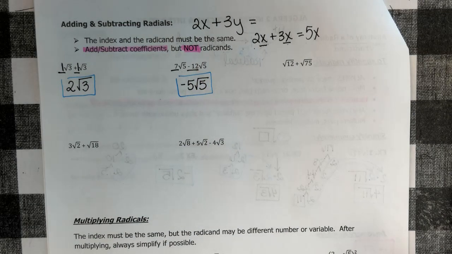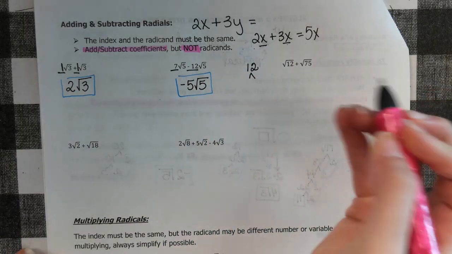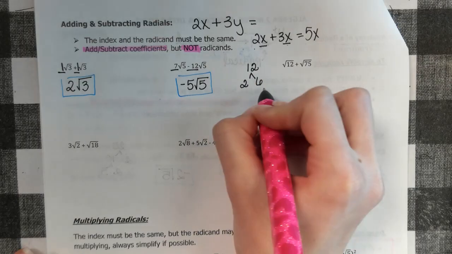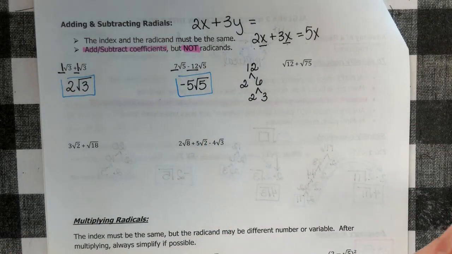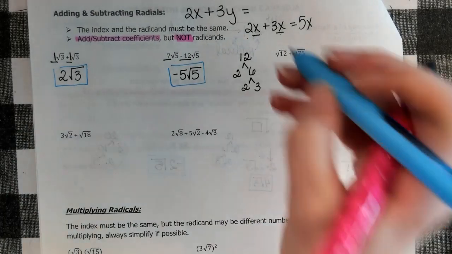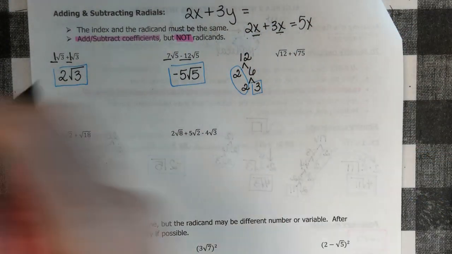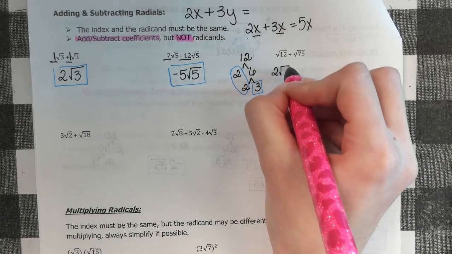Okay. Now, square root of 12 plus square root of 75 are not like terms. But what I need to do is simplify them. So I'm going to take 12, and I'm going to break that apart. So that splits into 2 and 6. 6 splits into 2 and 3. Okay, so I have a pair of 2s with a 3 left over. So the square root of 12 can simplify to 2 square root of 3.